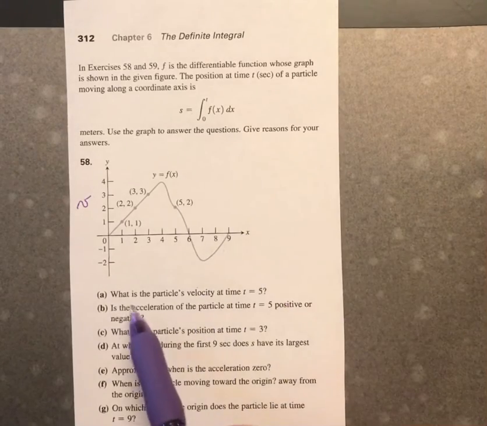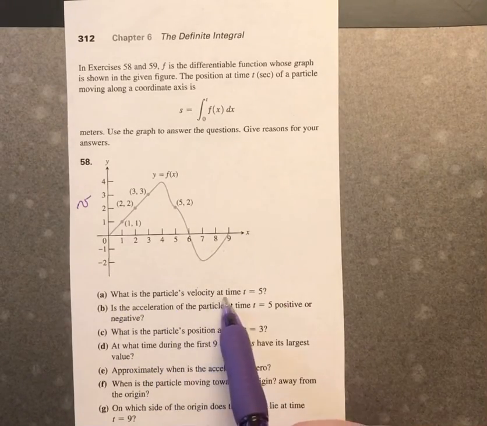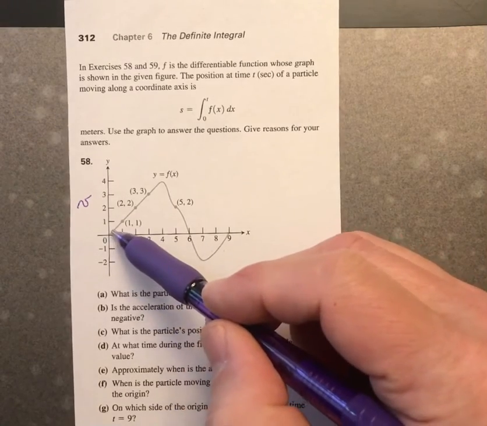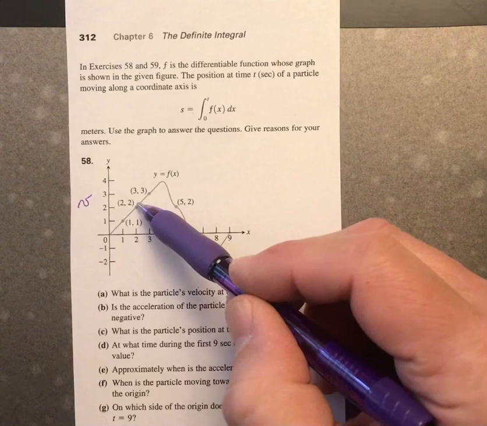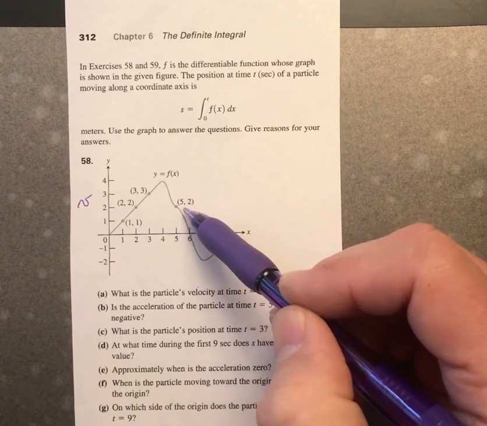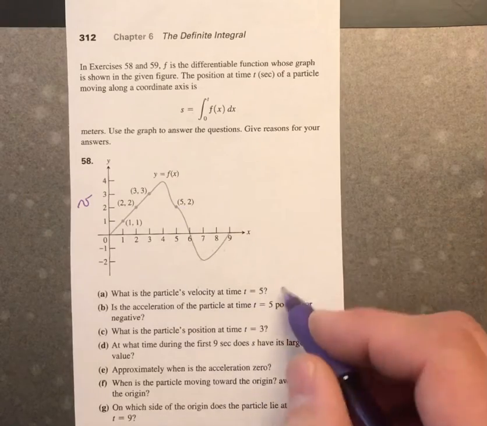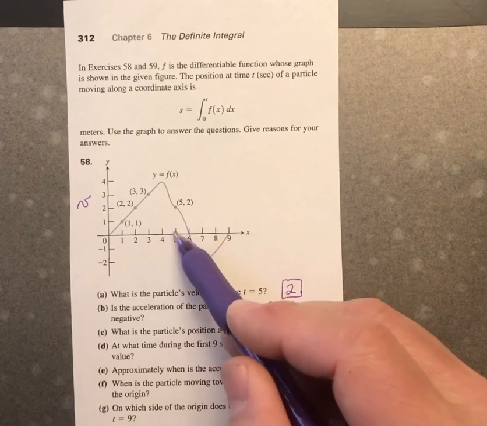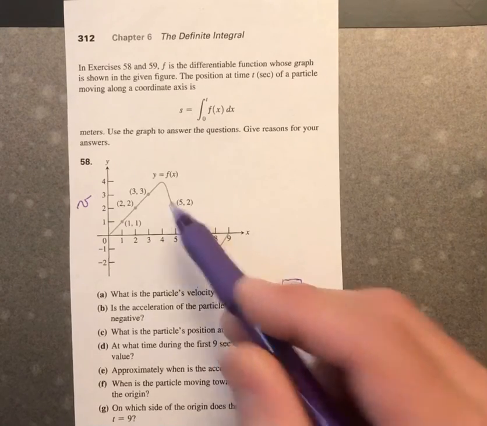Now, what is the particle's velocity at t equals 5? So if we follow this graph, the velocity is increasing, right? The velocity is increasing, and then at 5, the velocity would be 2. Okay, at 5, the velocity would be 2.